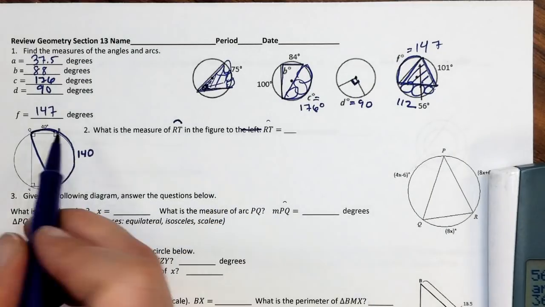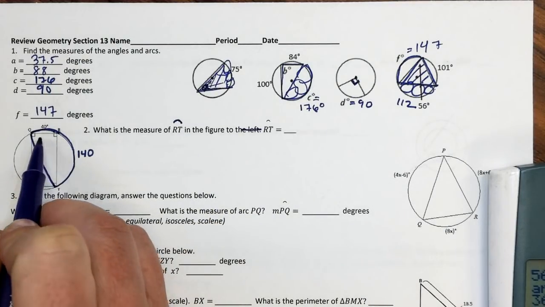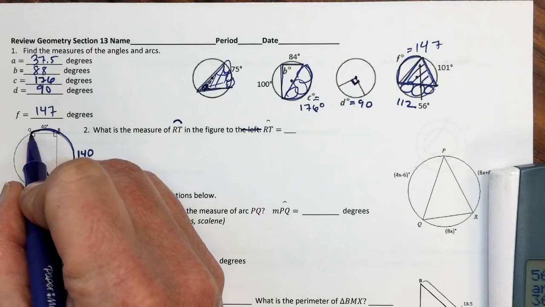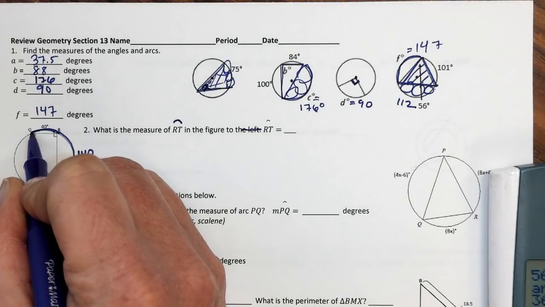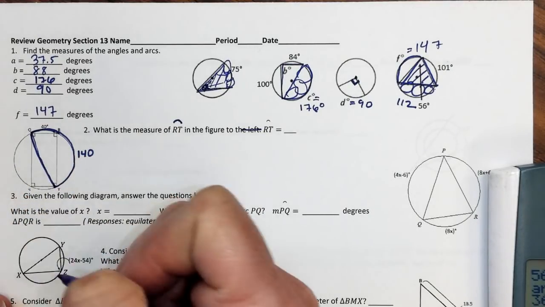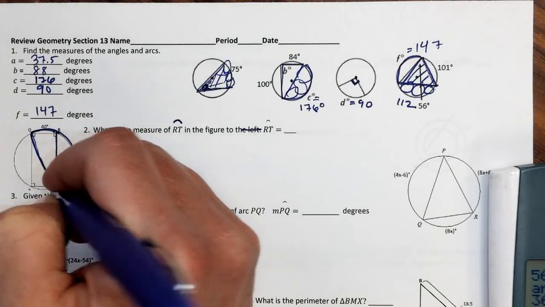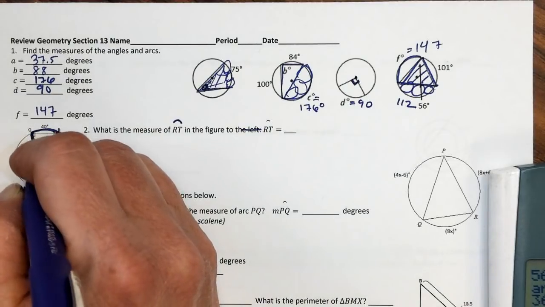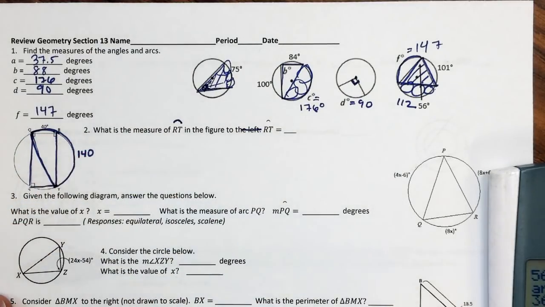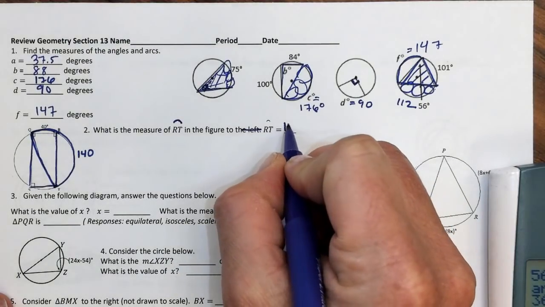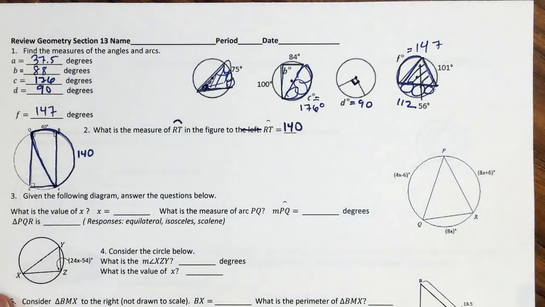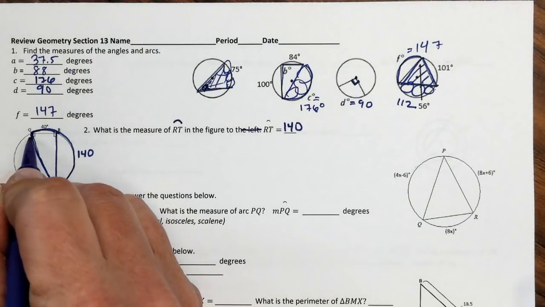You can also see this as 2 triangles, and you can also use the inscribed angle. But this is a 140, because 40 and 140 equal 180.